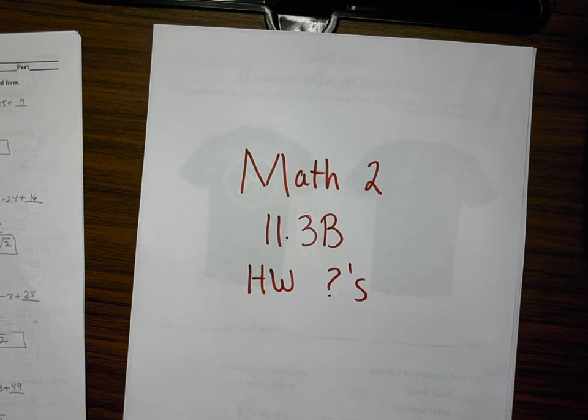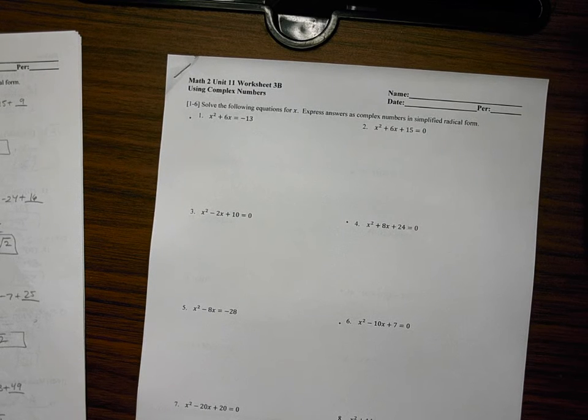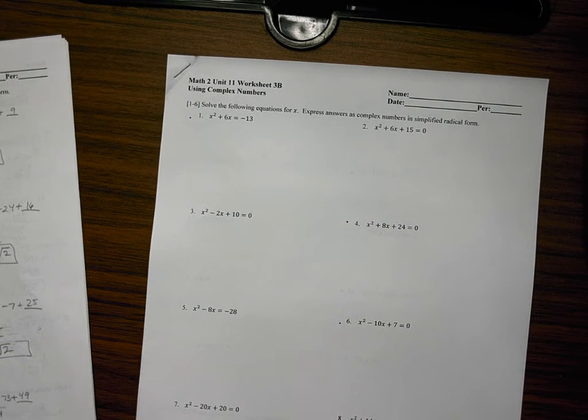This is Math 2, 11.3b homework questions. That's Unit 11, Lesson 3b homework questions. You should have this worksheet either printed or handwritten off of the internet, or you picked it up from Clovis West. Okay. I'm going to do a few of these with you.